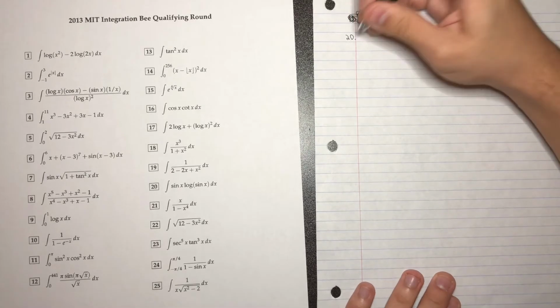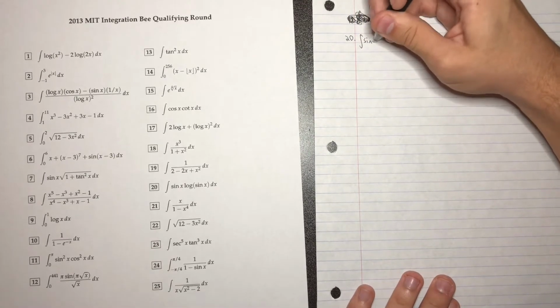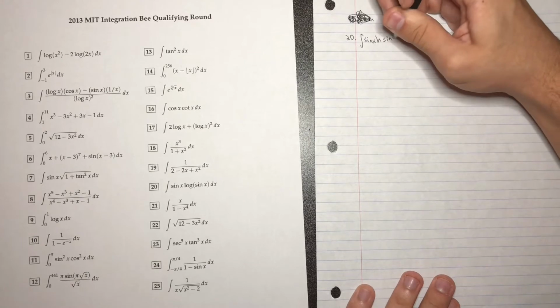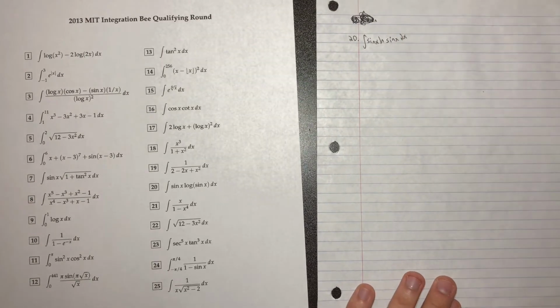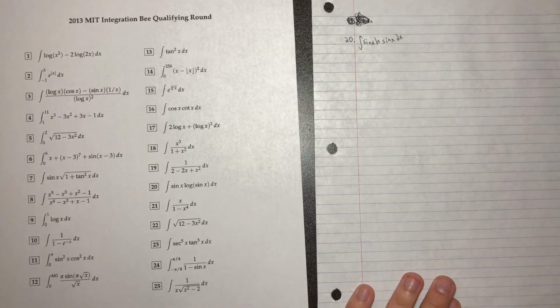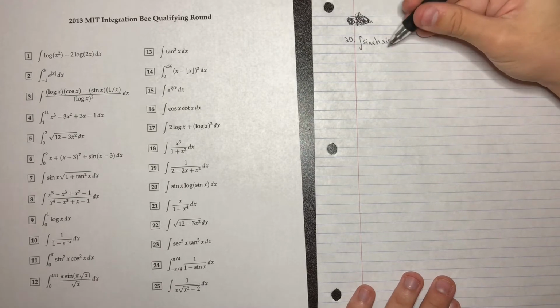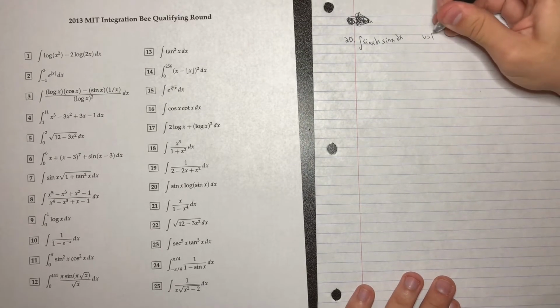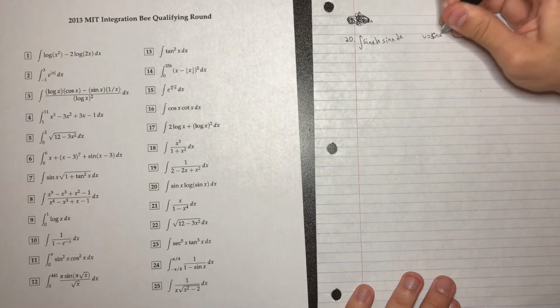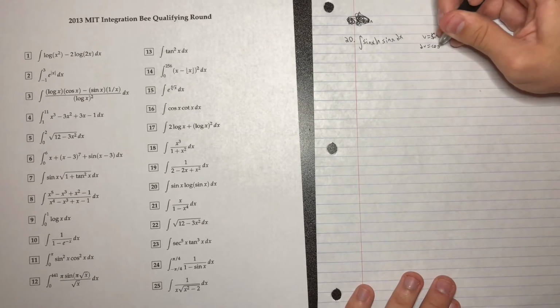Now, moving on to question 20, we have the integral of sine of x times the natural log of sine of x dx. In order to attempt this, I don't really know where to begin, so I'm just going to try stuff out. Let's try setting u equals sine x, that's inside the natural log, and see where that takes us. So u equals sine x, then du is going to be equal to cosine of x dx.